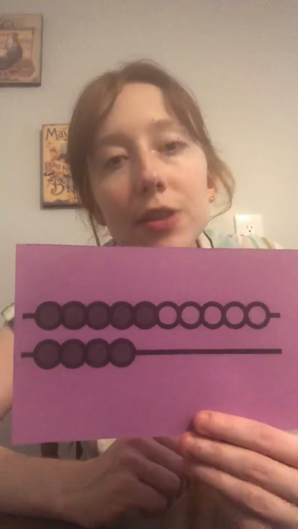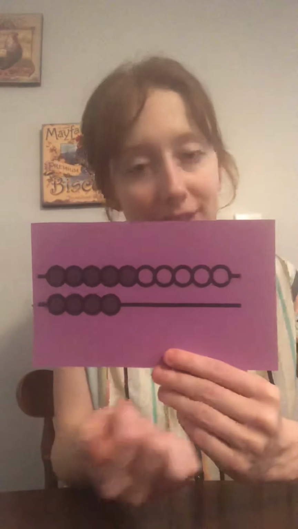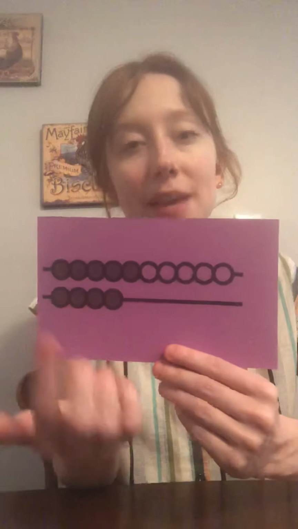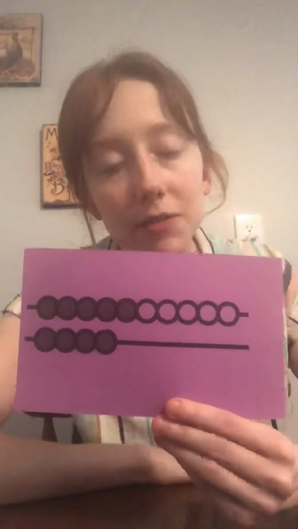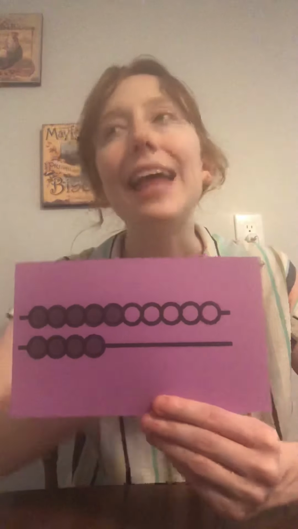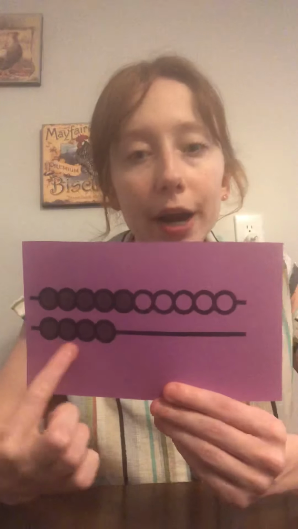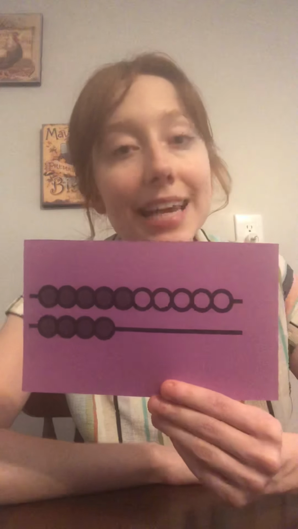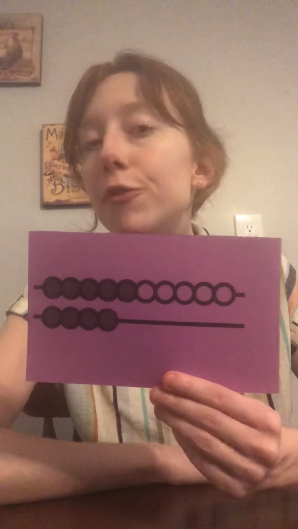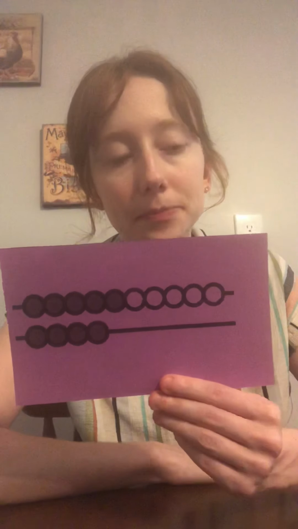Okay, so we know that our number is 14. If you said 14, good job. If not, that's okay. We see 5 and 5 is 10 on the top. We see 4 on the bottom. Again, we could have used that count on strategy. And then how many more do we need to make 20? 4 and what is 10? Because we know 10 and 10 is 20. So I have 14. How many more to make 20? We can go back to that finger pattern. How many of my fingers are down?